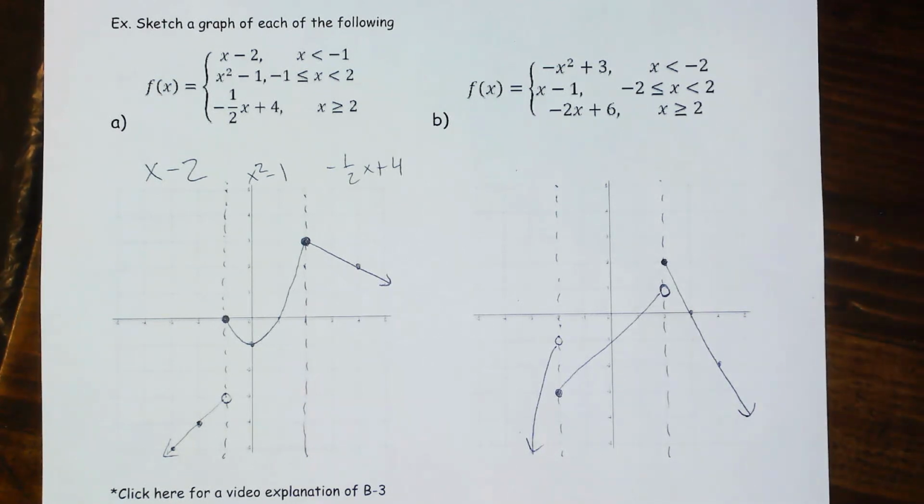Okay, so that is how we graph piecewise functions. This one takes a little bit of time to theoretically understand, but once you understand, you have 3 different functions that you're going to graph along certain x values. It is pretty straightforward once you get that.